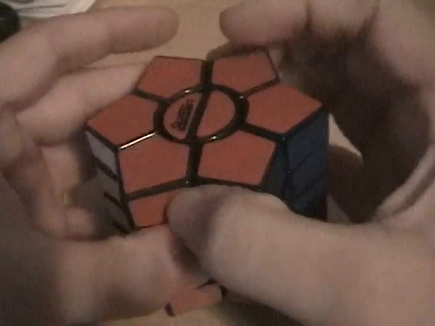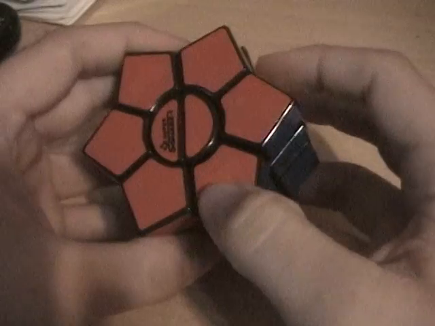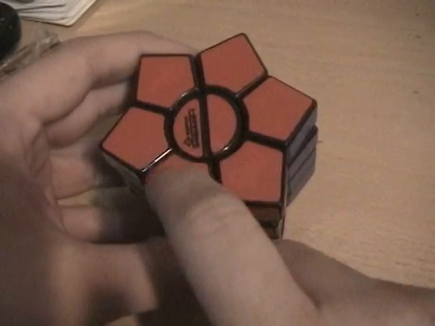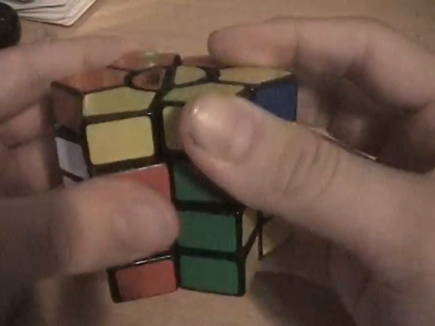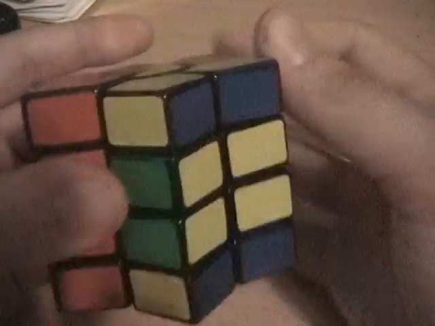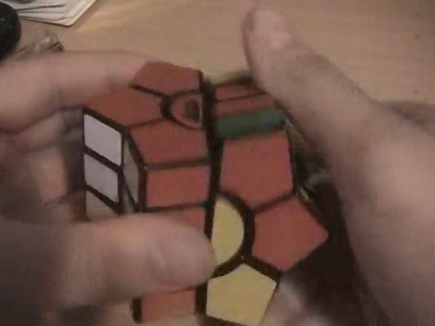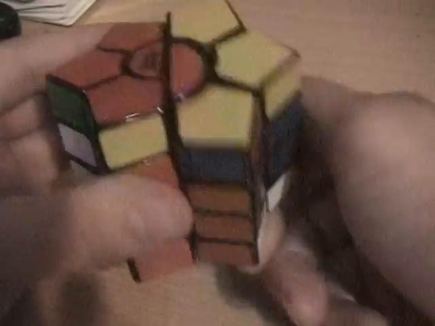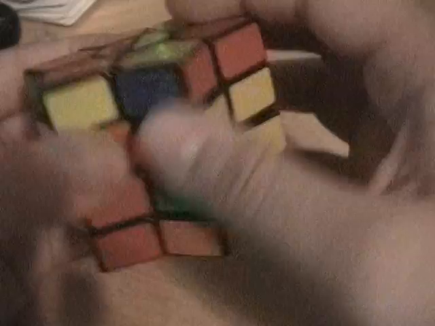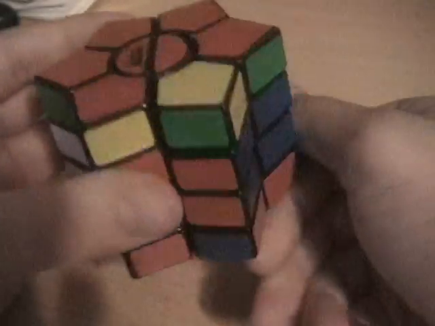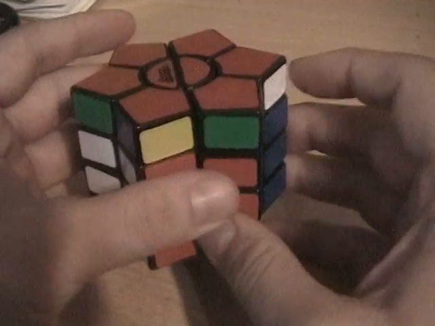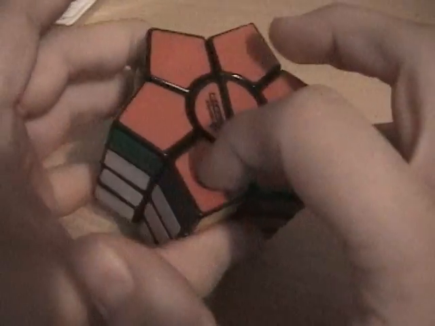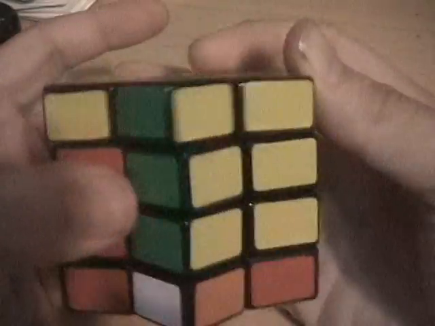Okay, now algorithm D, all that does is switch that with that and that with that. It's algorithm A, and U3, and algorithm A again. And now that's exactly the same, and just that switched with that, and that switched with that. I'm gonna undo that now.